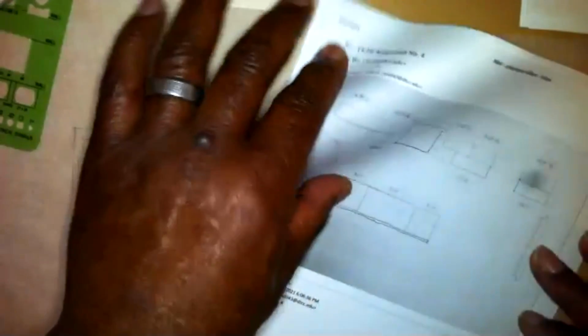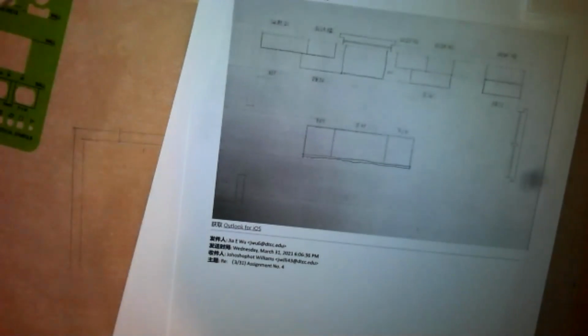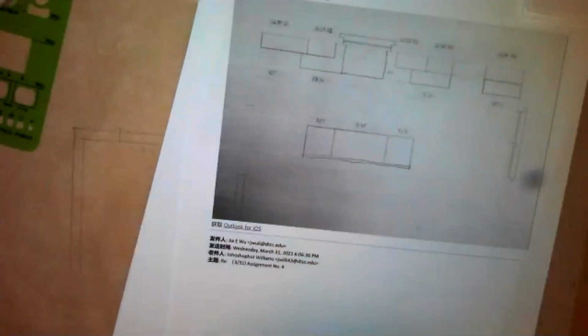Okay, let's look at the sample drawing. I'm trying to find my copy here. What did I put there? Okay. Here it is. All right. Good.